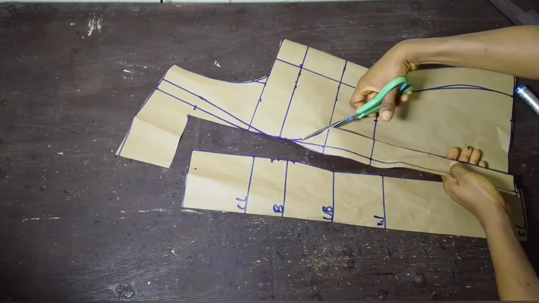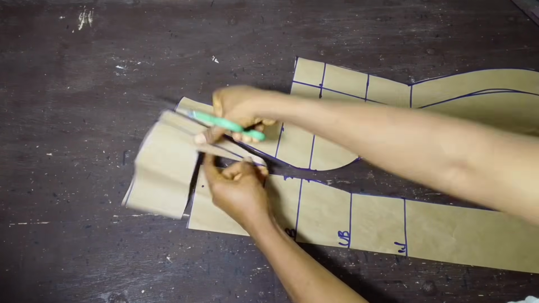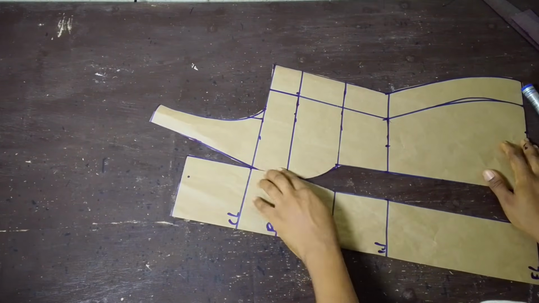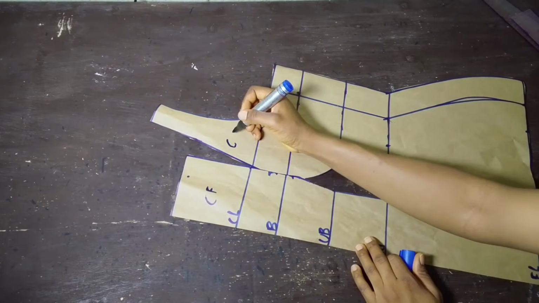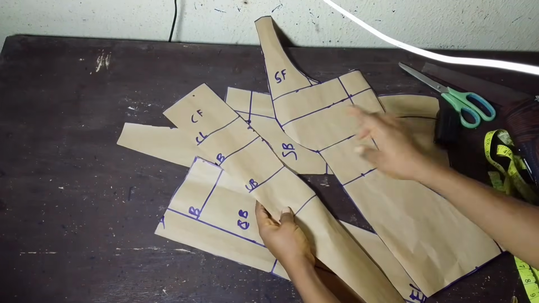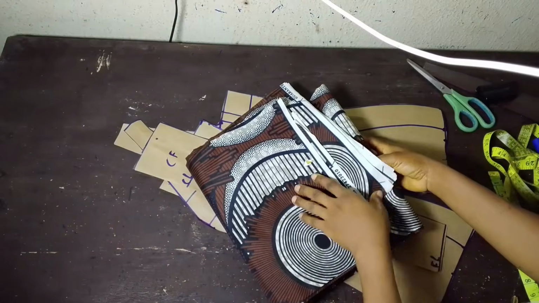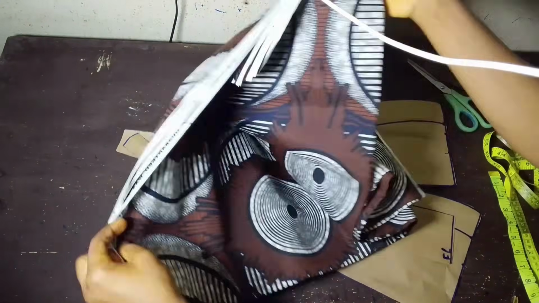So I'm done cutting the center front. I'll go ahead and also cut the side front, and as you can see, my pattern is ready. This is the center front, while this is the side front. So these are the patterns for the front and the back bodice, and this is the fabric that I'm going to use to make the dress.